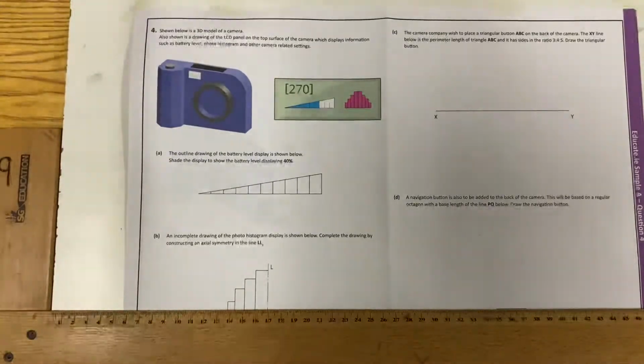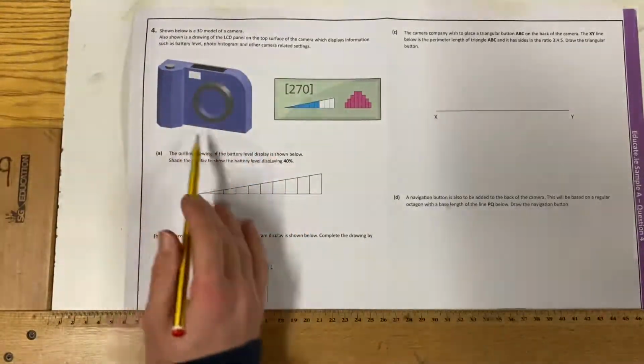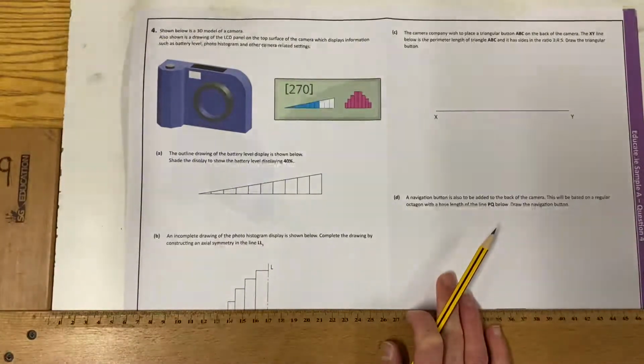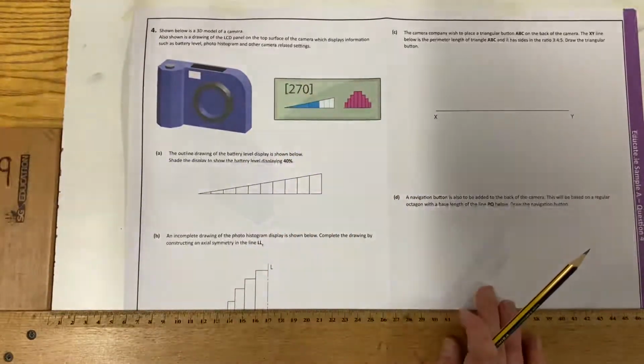So first of all, we can see this question is going to be involving the camera. Shown below is a 3D model of a camera. Also shown is a drawing of the LCD panel on the top surface of the camera, which displays information such as battery level, photo histogram and other camera related settings. So just relating to this here.